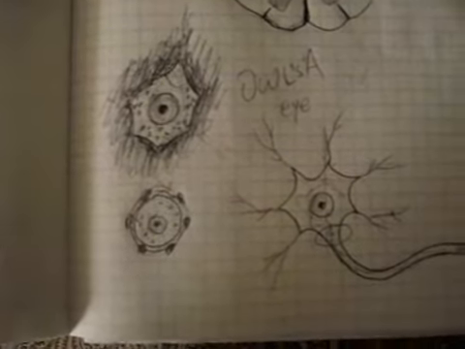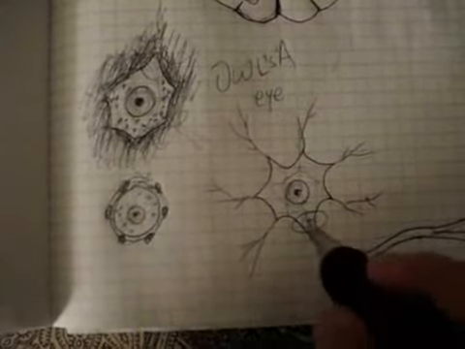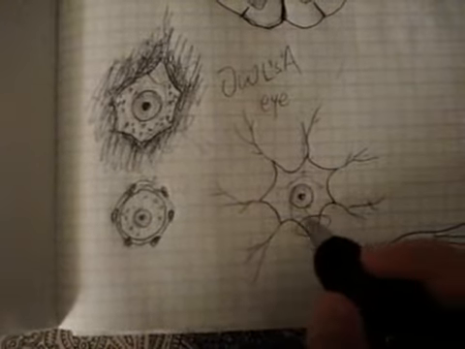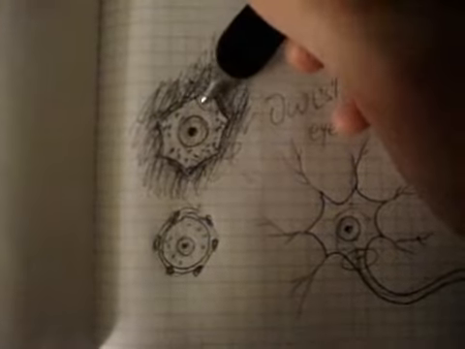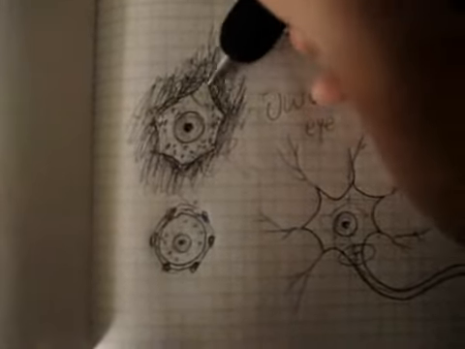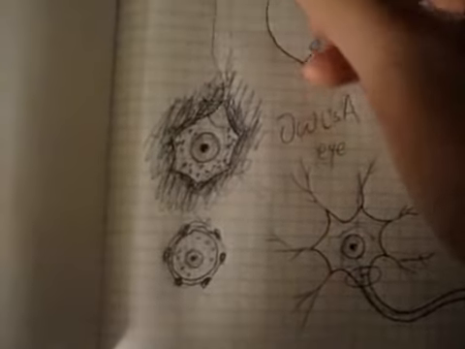That's where the impulse is triggered, which will then pass through the axon hillock. The axon hillock does not have these Nissl bodies. So when you see this area that's clear of these Nissl bodies, you know that is the axon hillock, and so the axon must be going in there.